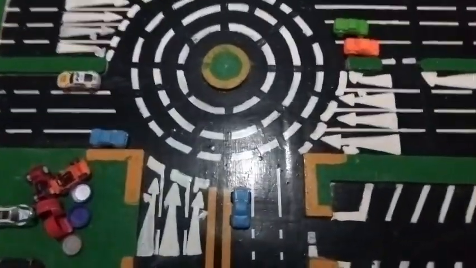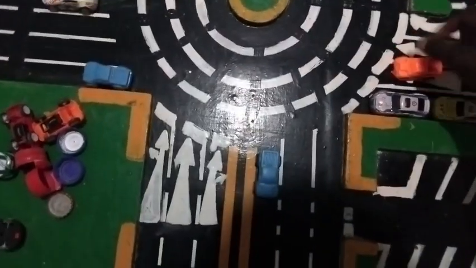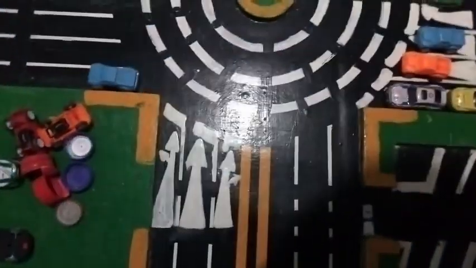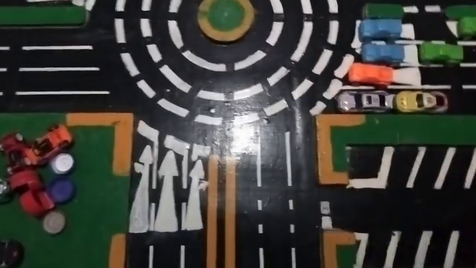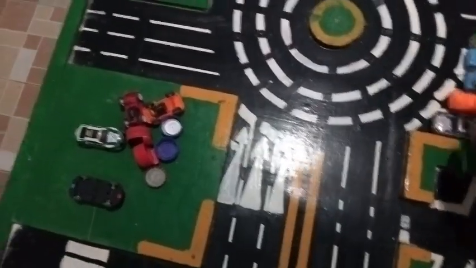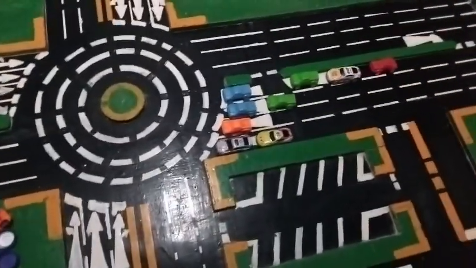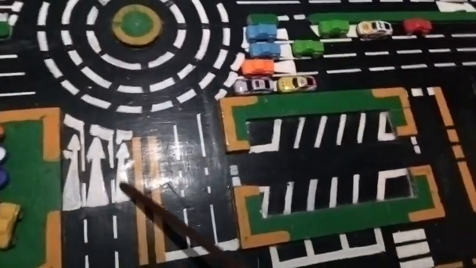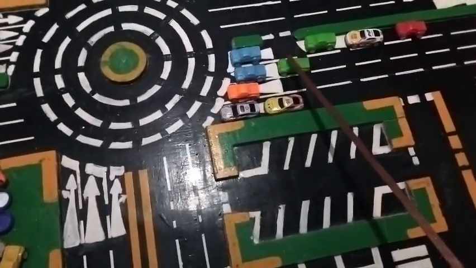So let us talk about the options on the major road. The formula on the major road is 2-1-2-4. Meaning that lane 1 has 2 options, lane 2 has 1 option, lane 3 has 2 options, and lane 4 has 4 options. On a 3-lane road, lane 3 has 5 options, but on a 4-lane road, lane 3 has only 2 options.